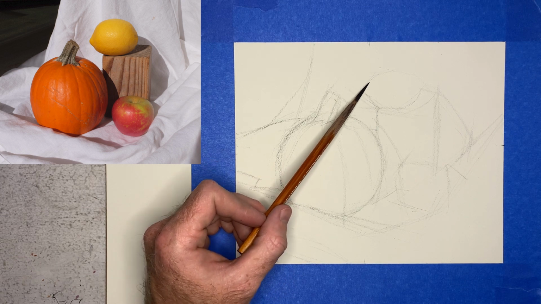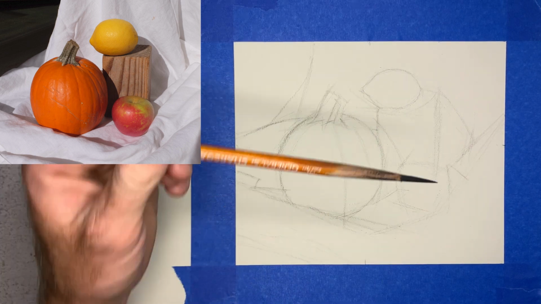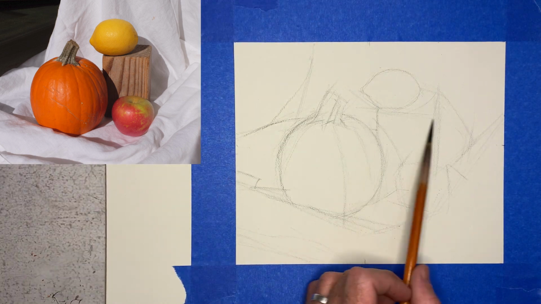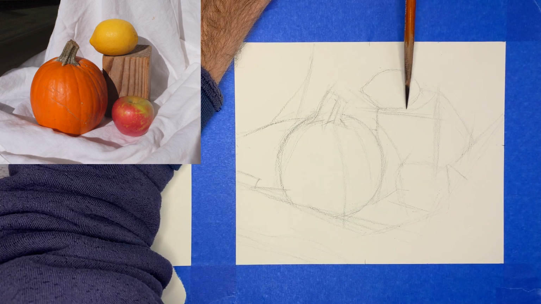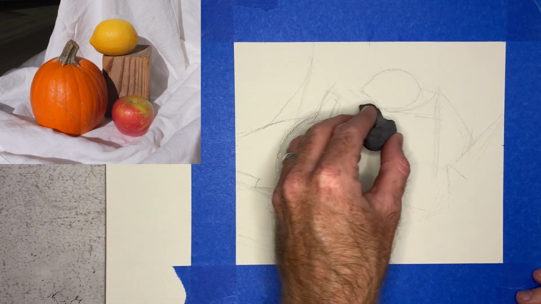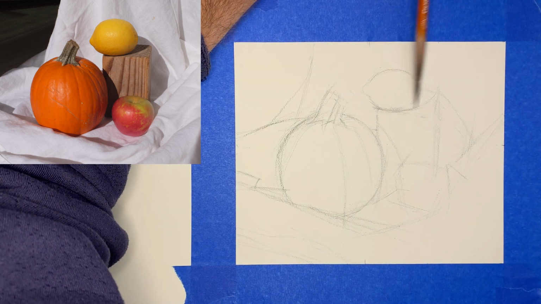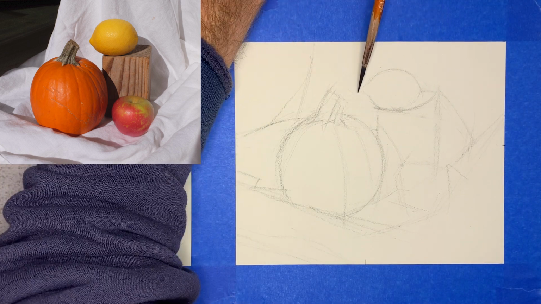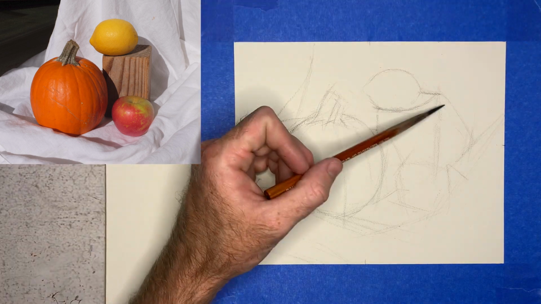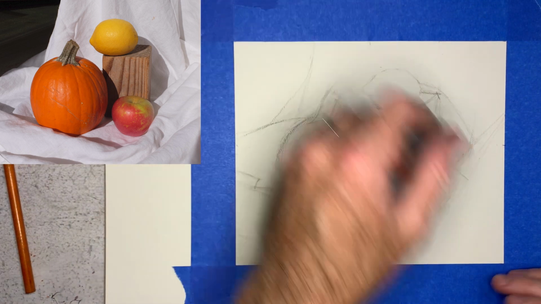The lemon is connected to the wooden block. There's negative space between the lemon and the pumpkin that our eye can pass through, that those angles, that stark white of the background lining up with that cast shadow behind the pumpkin creates a dynamic sense of movement, I think.